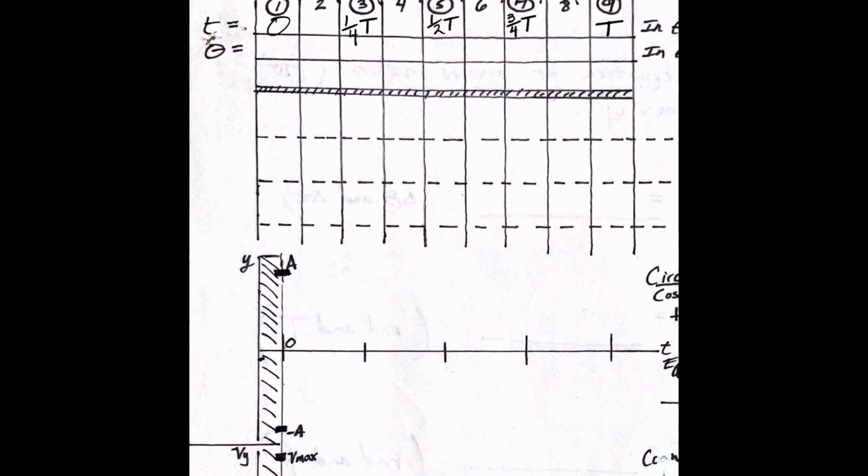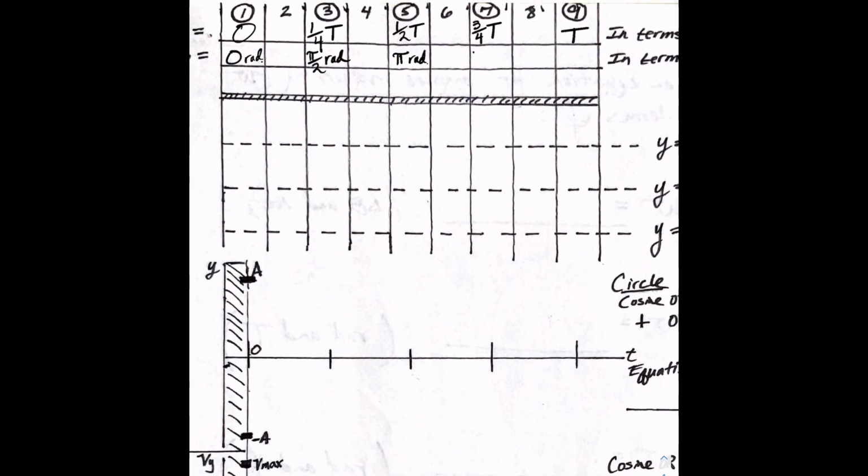In terms of theta, we're going to think of the cycle as being once around a circle, and if that's the case, then we'll have 0 radians right here. Should we write radians? I'm going to. For a quarter of the period, we know it's going to be pi/2 radians, and the reason for this is that once around the circle is 2 pi radians. So if we are halfway there with half the period, we expect to be at pi radians. At 3/4 the period, we should be at 3/2 pi. And then finally at 2 pi radians, when the time is the period.